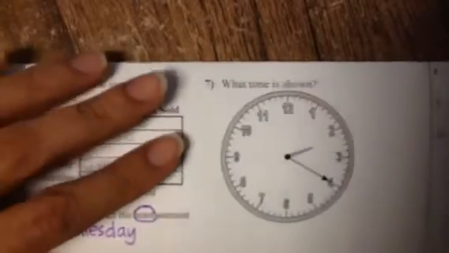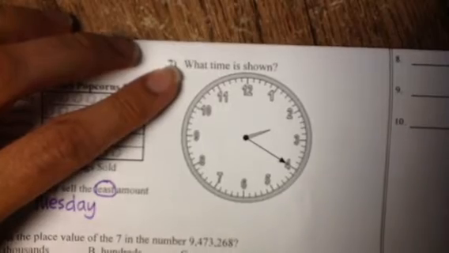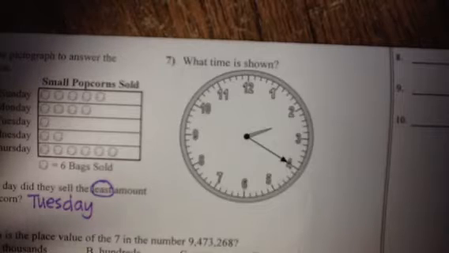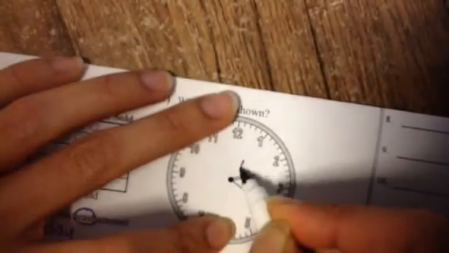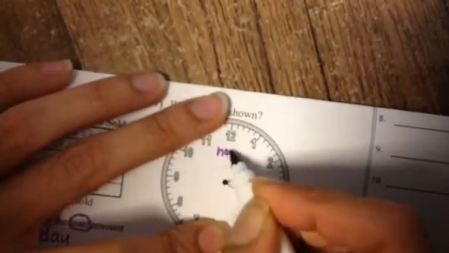All right, let's look at number 7. Number 7 says, what time is shown? So when we look at a clock, what hand do we read first? We need to look at the hour hand first. And the hour hand, is that the long hand or the short hand? That's the short hand right here, okay? So that short hand is the hour hand.